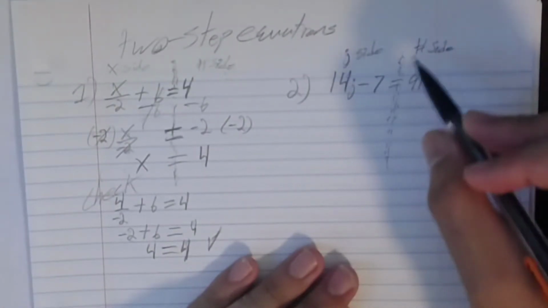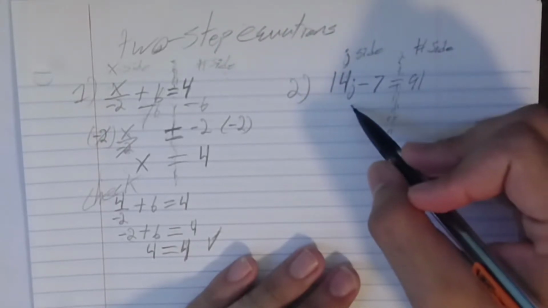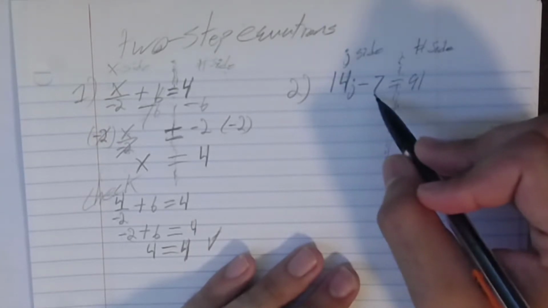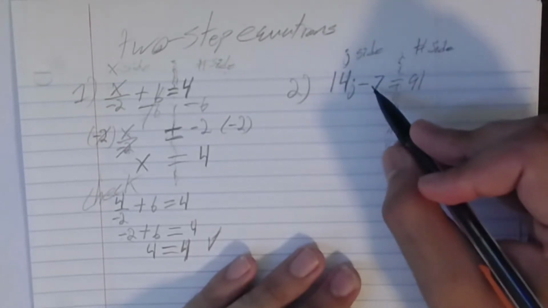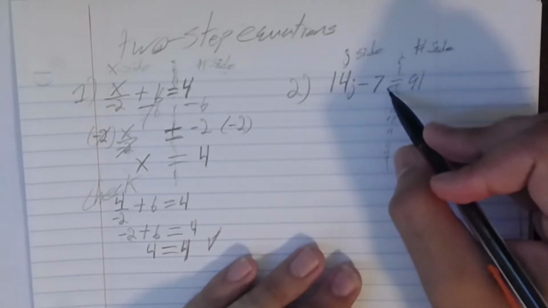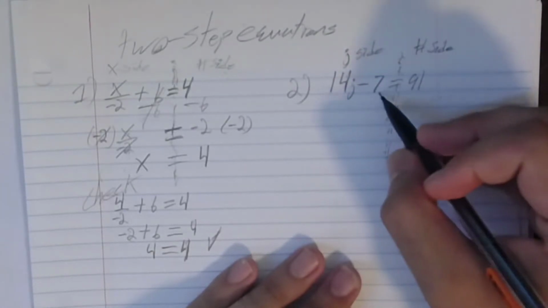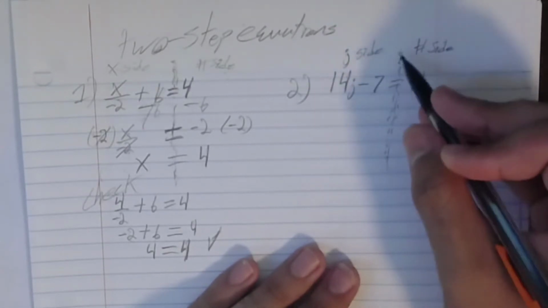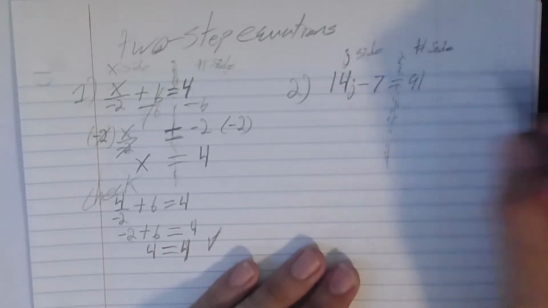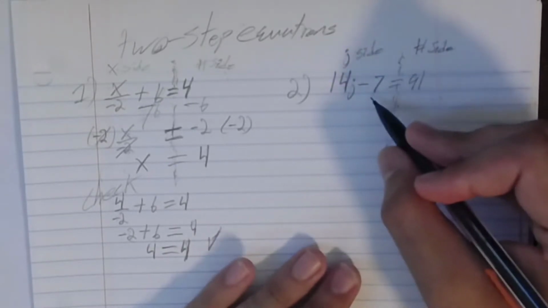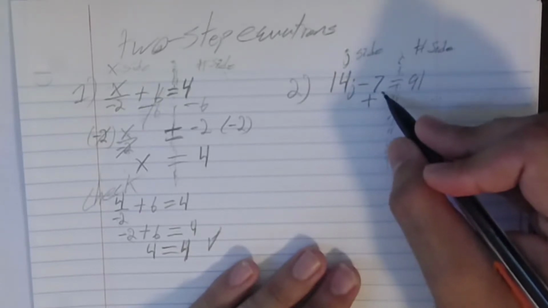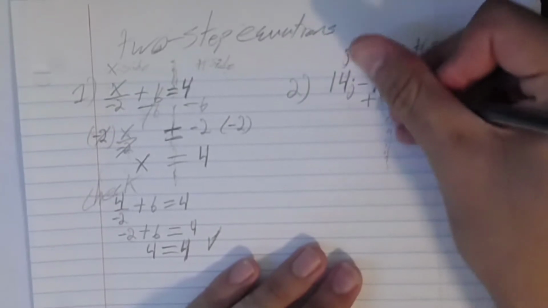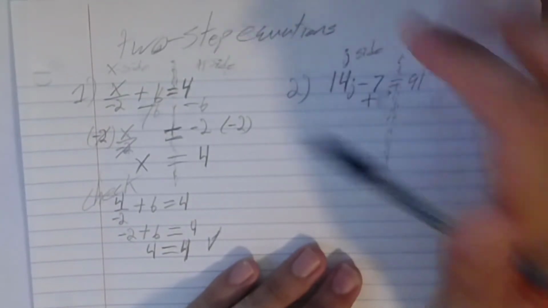Okay. We want j's only to be on this side. This has a j in it, so we're just going to leave it right here for right now. Now, this does not have a j. It's by itself. We want the numbers on this side, so we have to move that negative 7 onto the other side. How do we move it? We need to cancel it out, that negative 7. What's the opposite of negative 7? A positive 7. Oops, that's positive. Sorry, I was looking at the 91. I was about to write 91.